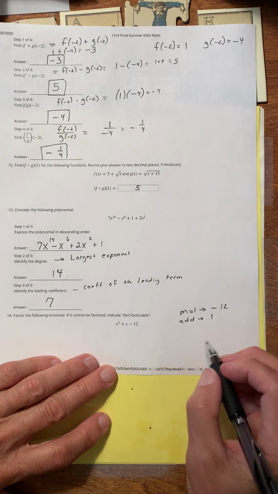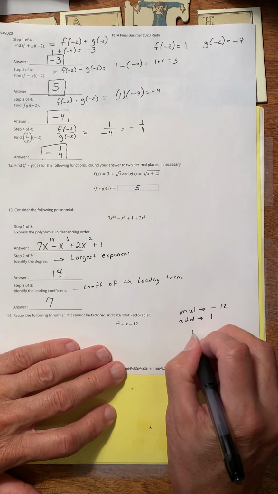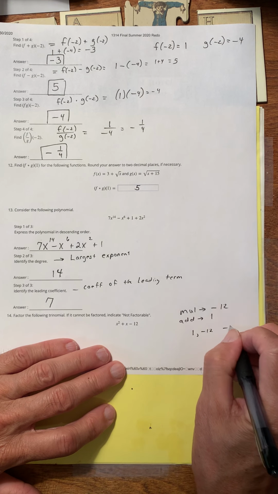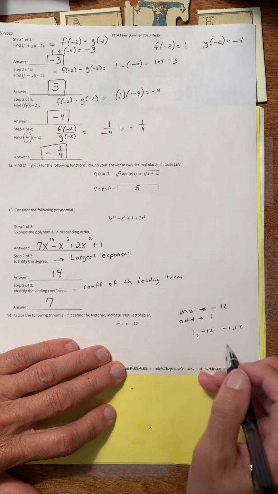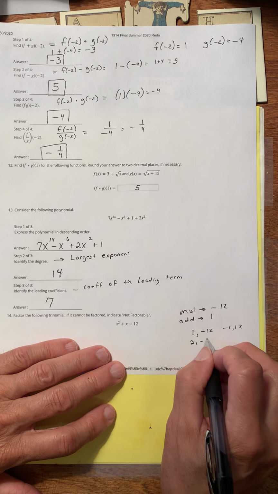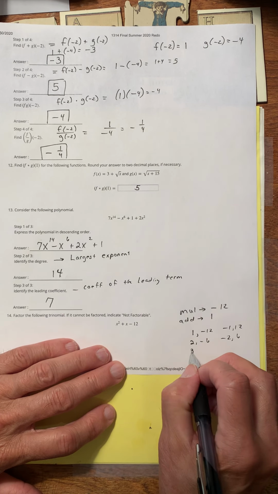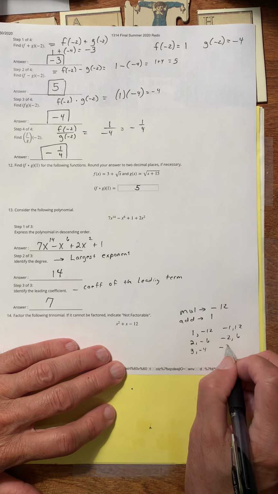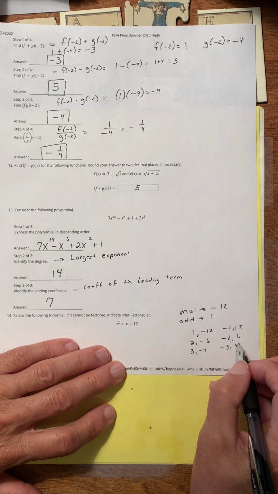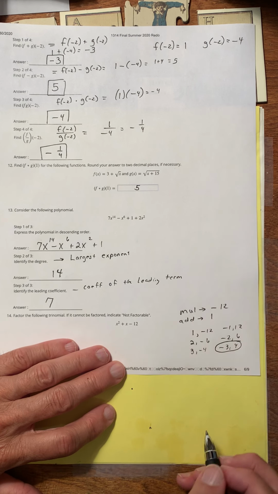Start with your multiplication. What multiplies to give a negative 12? 1, negative 12, negative 1, 12, then add to 1. 2, negative 6, negative 2, 6, doesn't add to 1. 3, negative 4, negative 3, 4. Hey, that adds to 1, doesn't it?